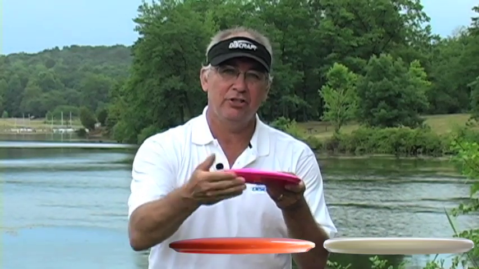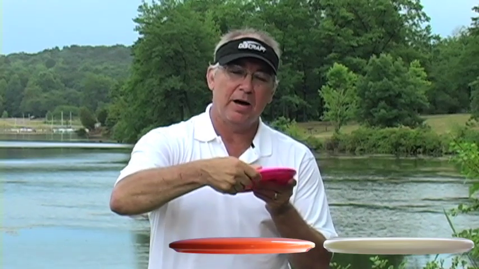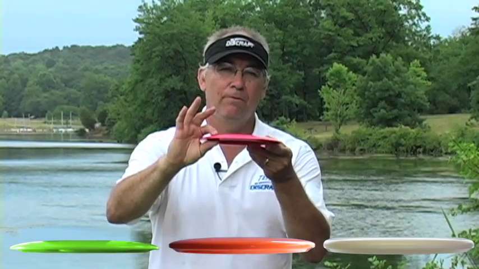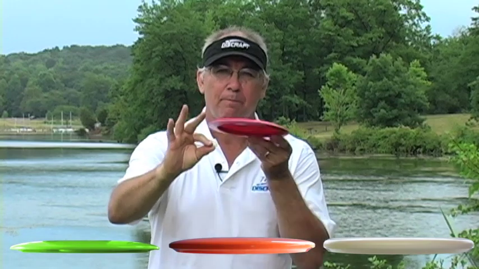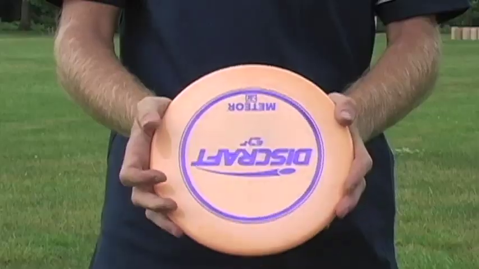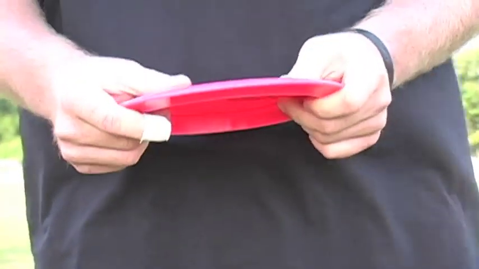A mid-range, while still having the rounded edge, becomes a little more streamlined, a little lower profile, giving you the possibility to get a little more speed on it and at the same time more distance while still maintaining great control. The drivers, they're built for one thing: speed. We're talking low profile, very sharp edge, built to cut through the wind and go far. That's what it's about. So there you go. Putters, mid-ranges, drivers. Now you're on your way to figuring out what you need.